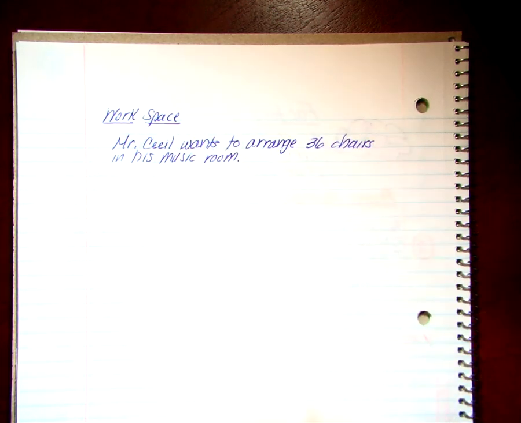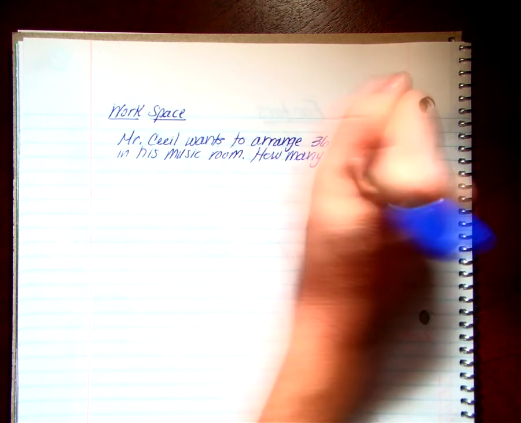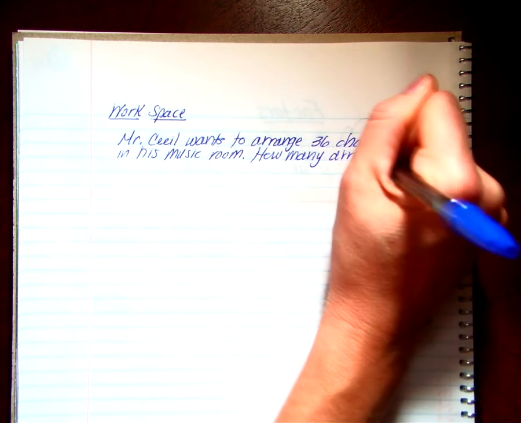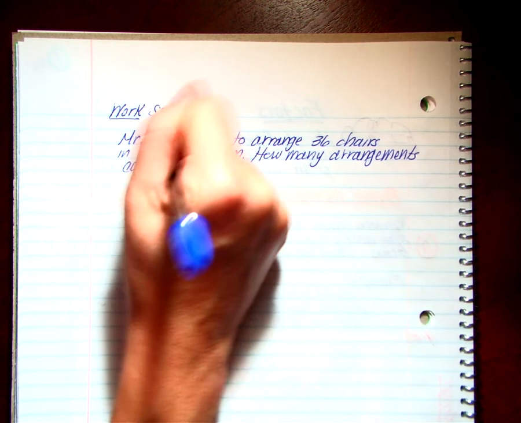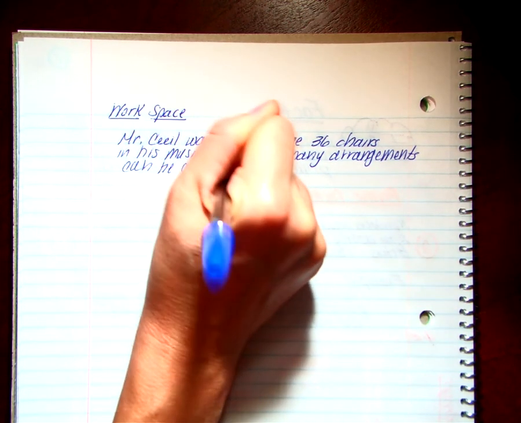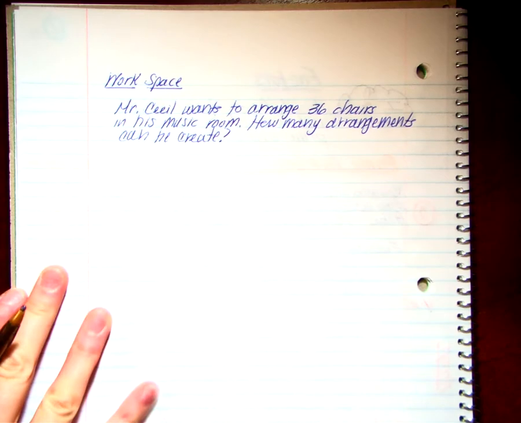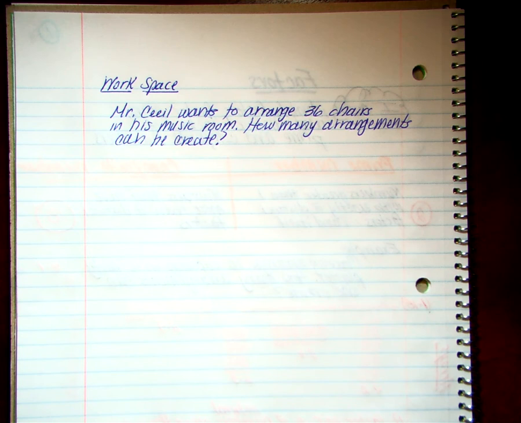How many arrangements can he create? So what you need to do, Mr. Cecil wants to arrange 36 chairs in his music room. How many arrangements can he create?